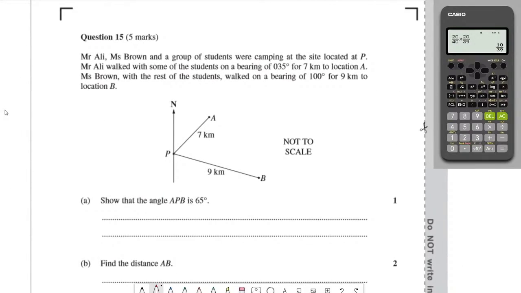Mr. Ali, Miss Brown, and a group of students were camping at a site located at P. So that's this point here. Mr. Ali walked with some students on a bearing of 35 degrees to location A. So on a bearing of 35 degrees means from north, 35 degrees around like that. Miss Brown and the rest of the students walked on a bearing of 100 degrees for 9 kilometers. So that's 9 kilometers from there to there. Or this little bit here, which we can work out straight up, is 65 degrees.